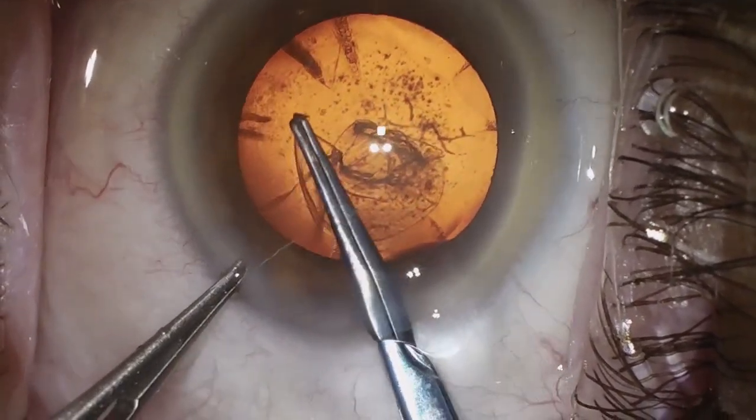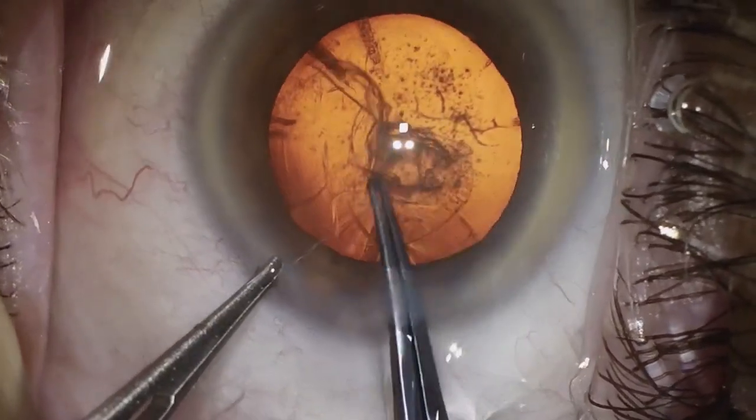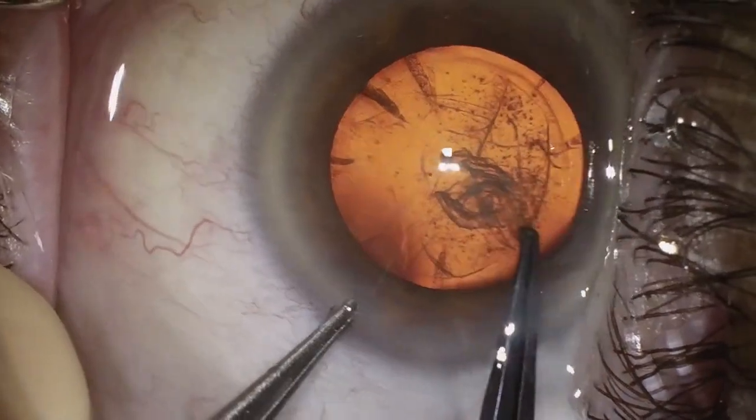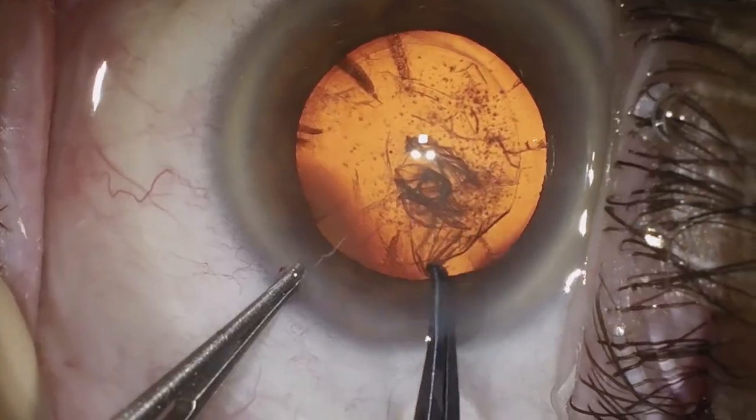We're completing here the capsulorhexis, a continuous curvilinear capsulorhexis. We started out with a cystotome. We raised the flap with one continuous motion. Things are going well in this patient's surgery.